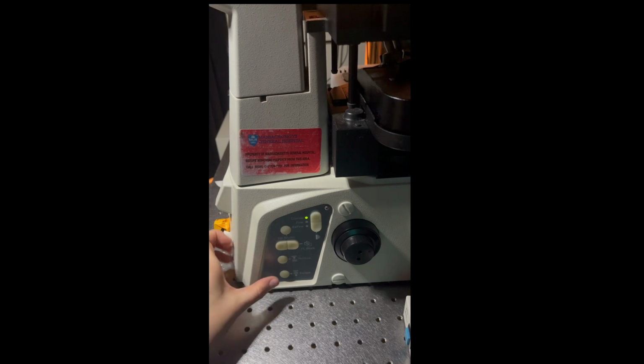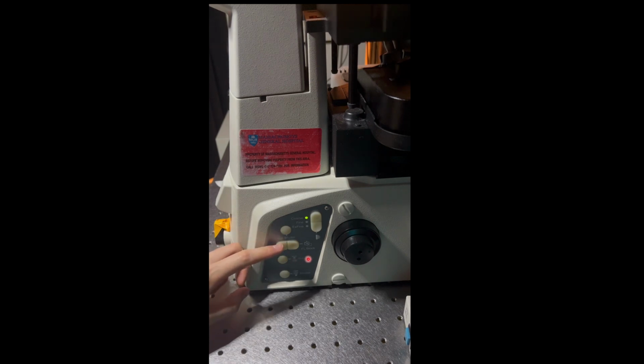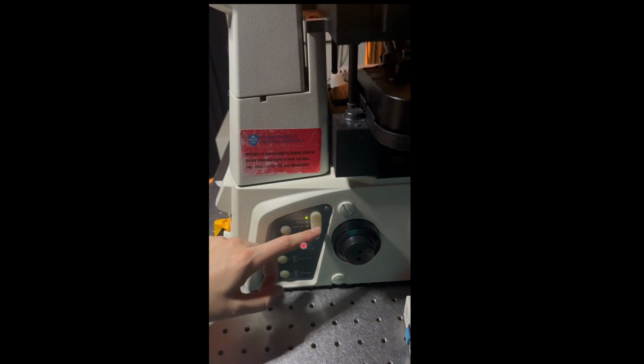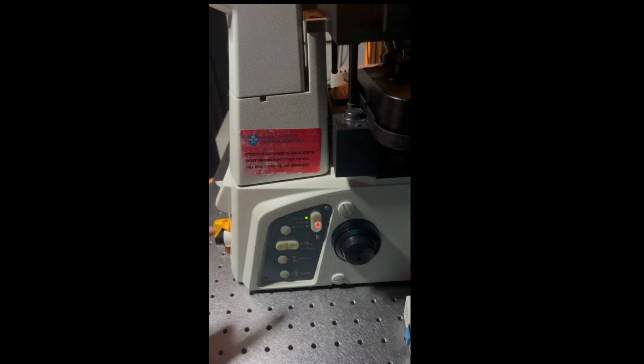Shown here is the right-hand side of the microscope. Down here is the refocus button, which drops down the objective. Here puts it back into focus. This button switches between the filter cubes, and this changes the speed of the Z mover.